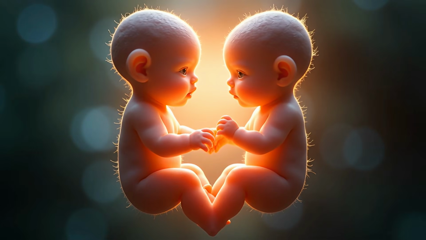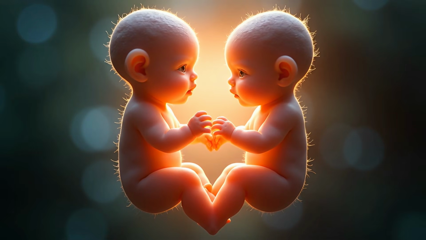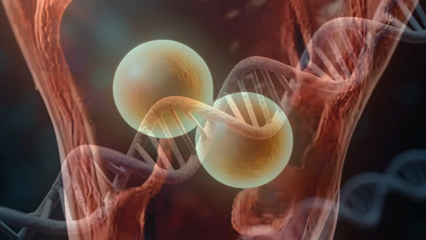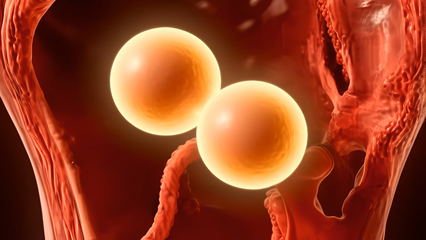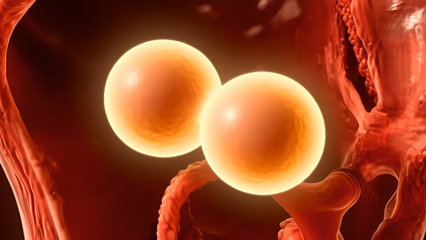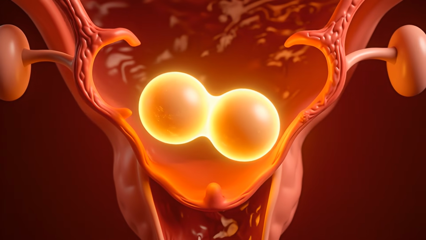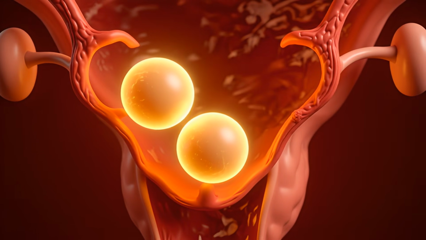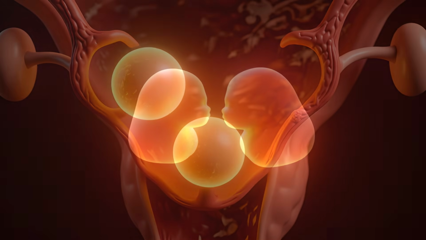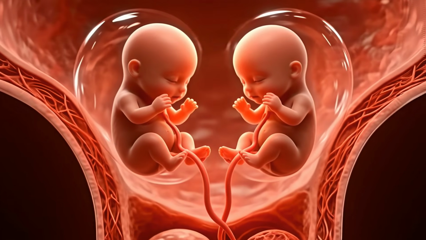But what makes identical twins even more fascinating is the timing of this split. The exact moment the egg divides determines how the twins will develop inside the womb. If the split happens very early, each twin may form its own placenta and its own amniotic sac. This means they develop in completely separate environments, even though they started from the same cell.